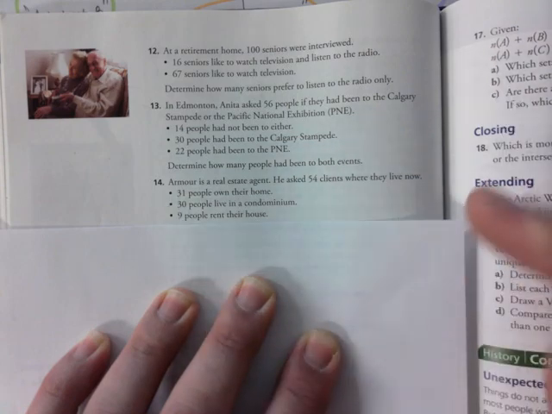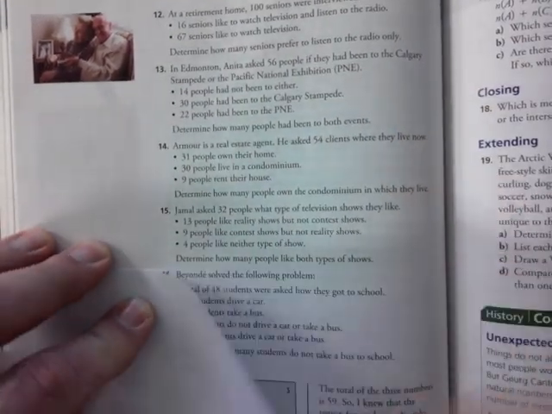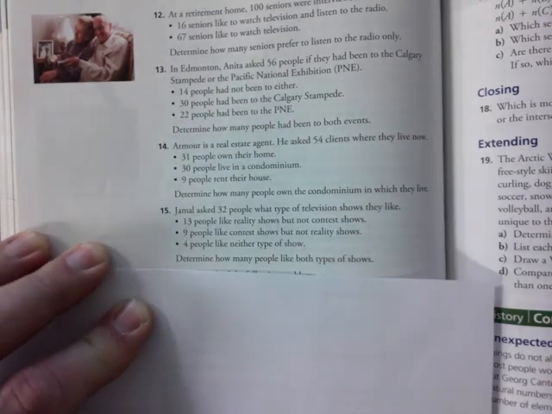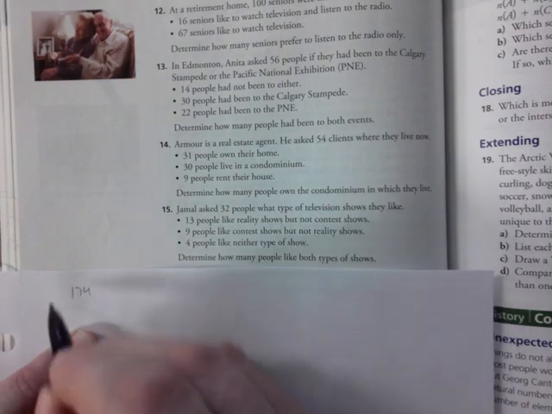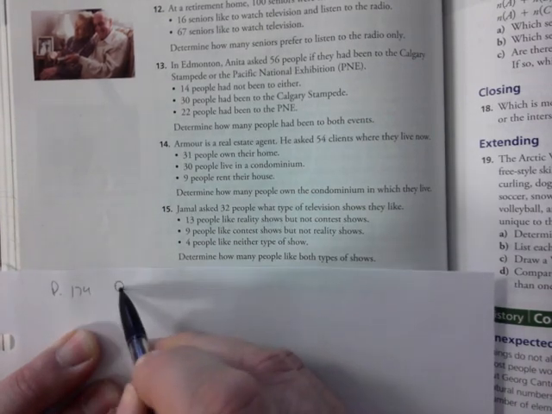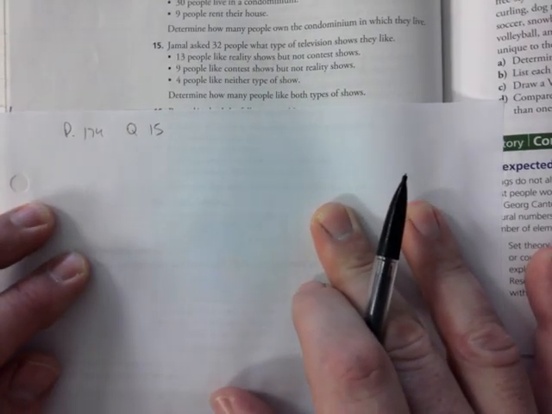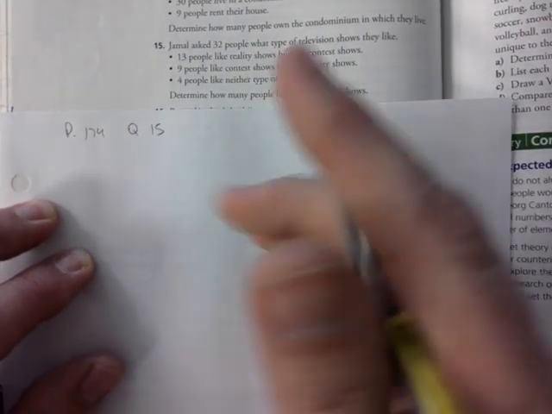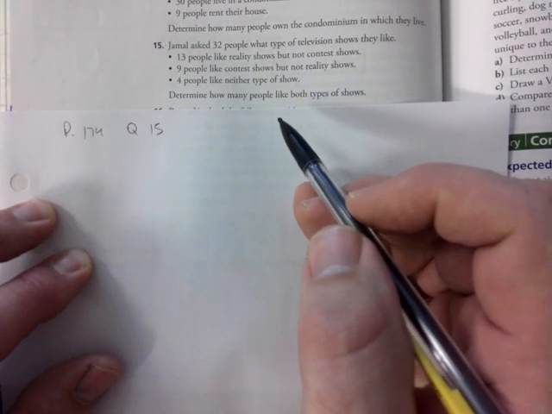So let's do 15 on page 174, if you just watch. So 174, question 15. Just going to zoom up here. It says Jamal asked 32 people what type of television show they like. We did this already, didn't we?